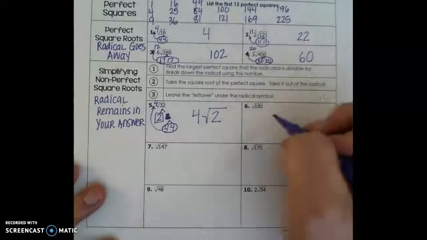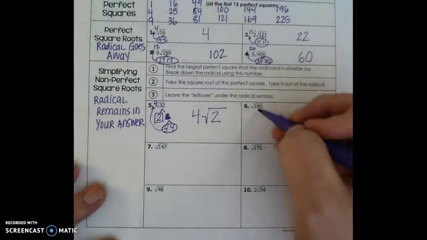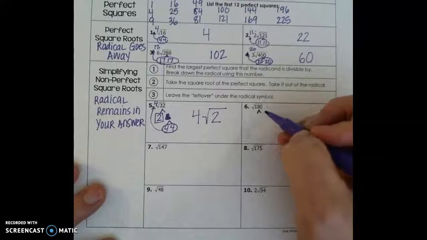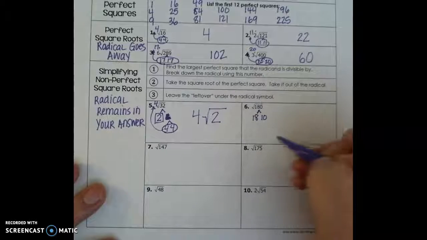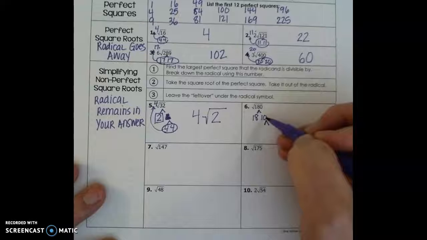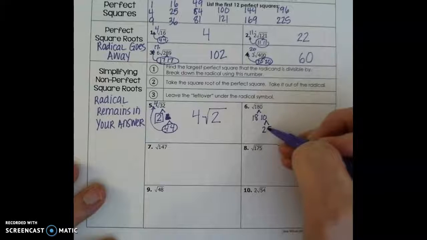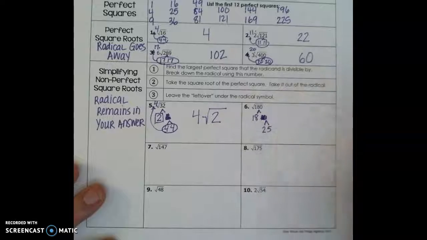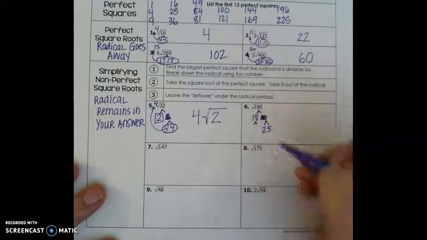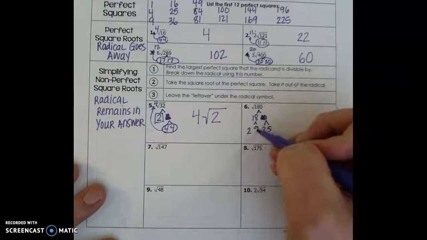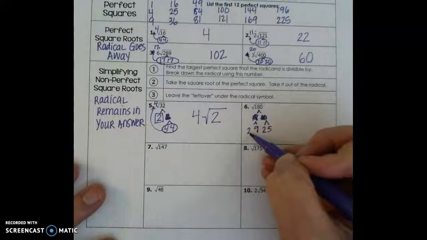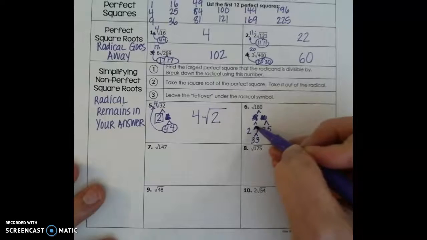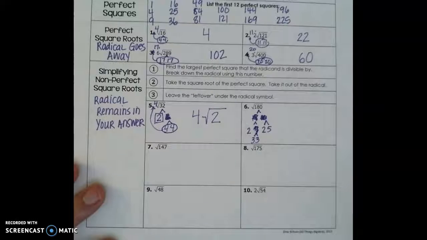Let's try example 6. 180. I had it suggested to me in class of 18 times 10. All of this breaks down, so we want to keep breaking it down until we get to some prime numbers. 10 can be rewritten as 2 times 5. So I'm going to cross the 10 off so I don't see it anymore. 18 is 2 times 9. I rewrote the 18, so cross them off. 2 is prime, it will not break down. 9 actually breaks down again to 3 times 3, so I'm going to cross this guy off. This 2 is prime and the 5 is prime.